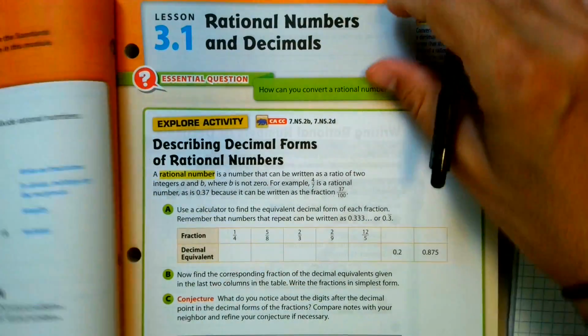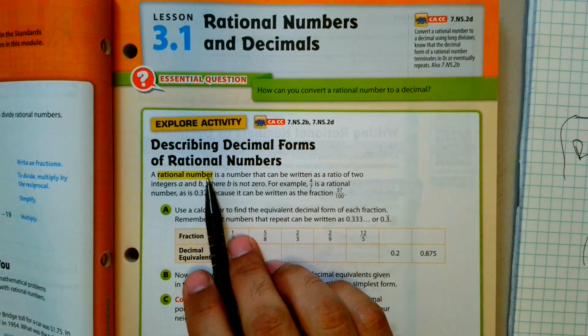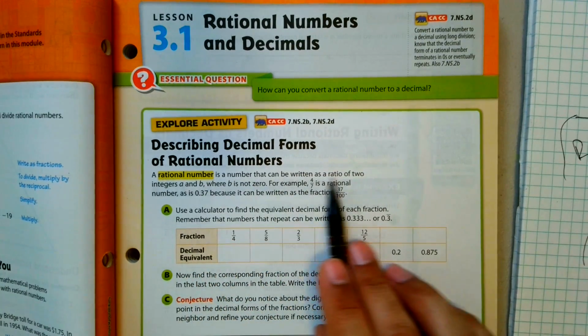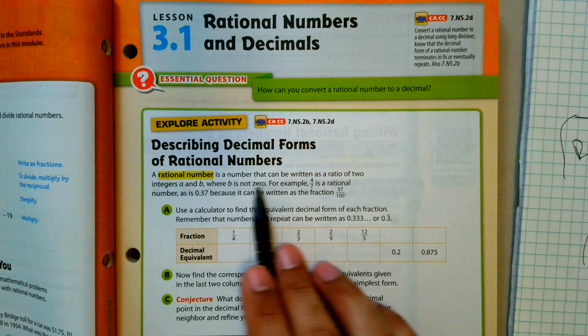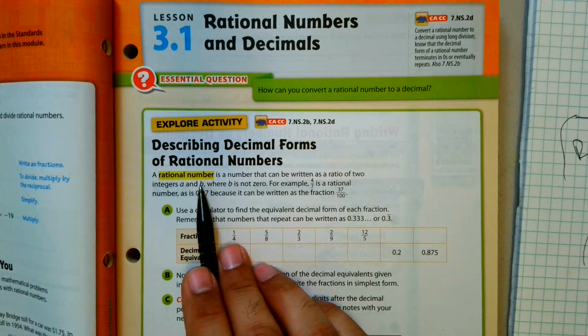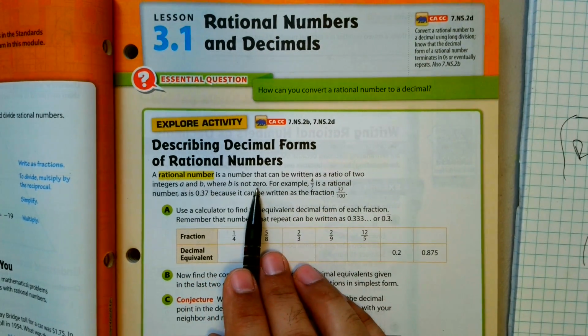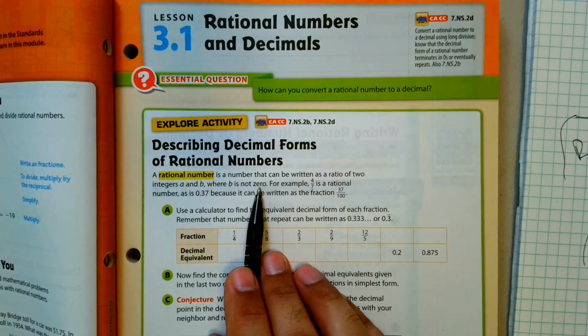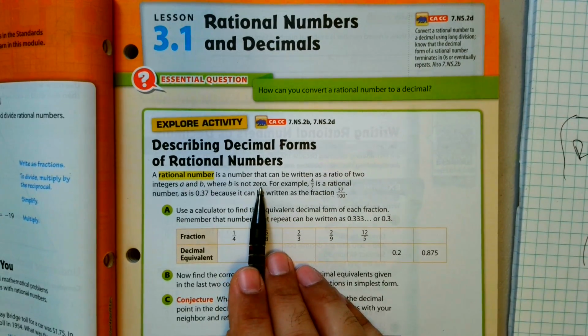So when we look at how they talk about a rational number, they give a pretty complicated sounding definition: a number that can be written as a ratio of A and B, where B is not 0. That, for our sake, is not terribly helpful yet.